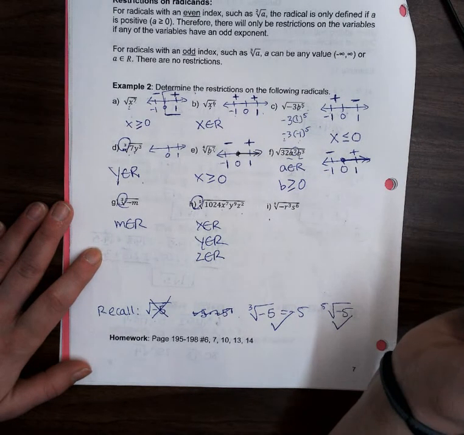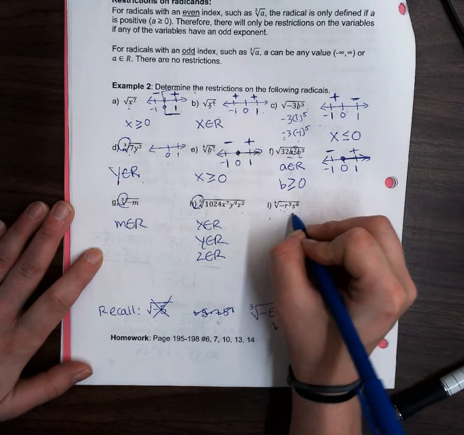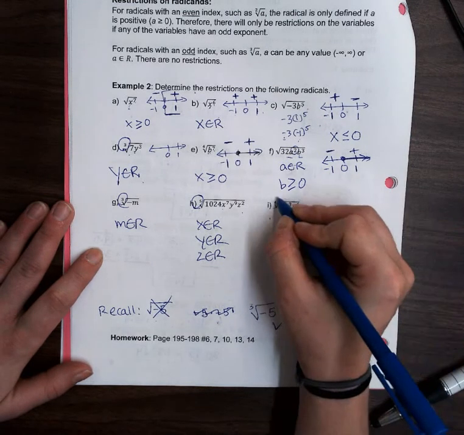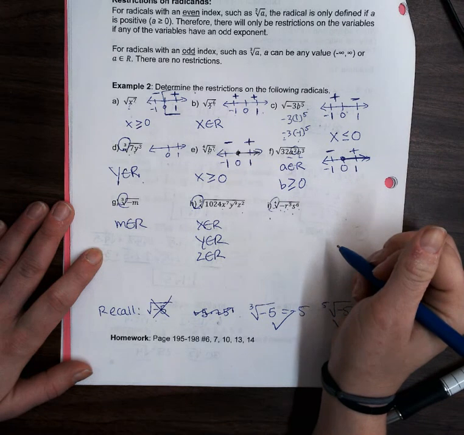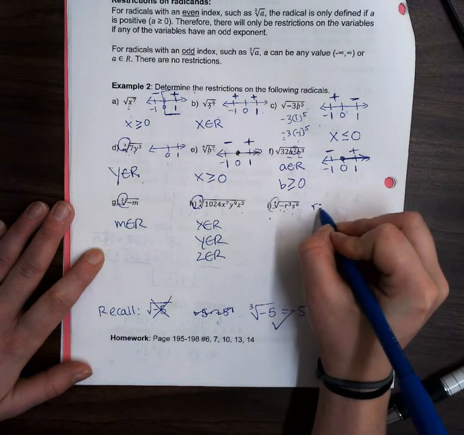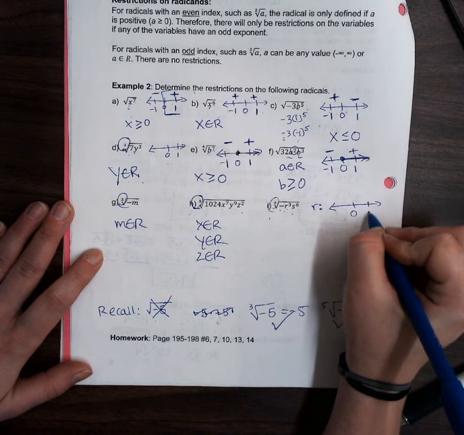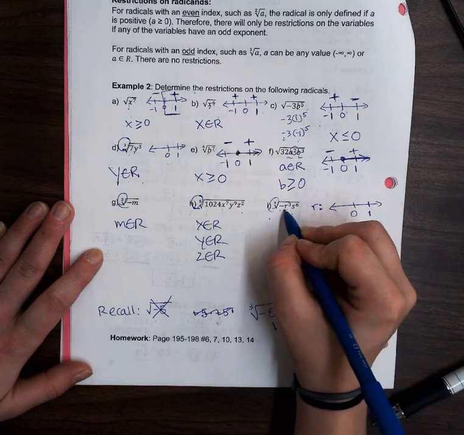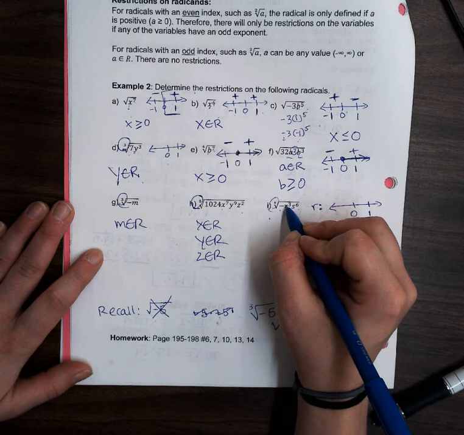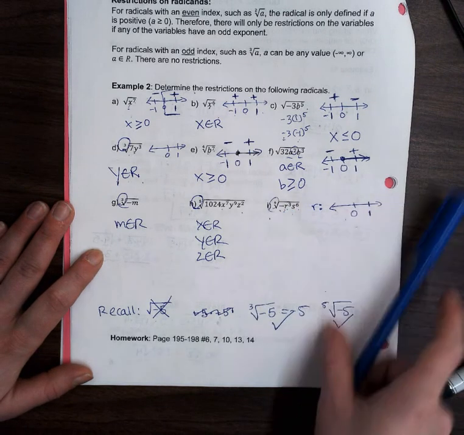All right, and then last but not least, we have -r cubed s6. And it's a fourth root, so we do need to be careful what each of those are. So if we look at r first, if I take +1 and I plug it in for r, I get 1 to the power of 3, which is positive, but there's a negative in front. So actually it becomes negative on this side.